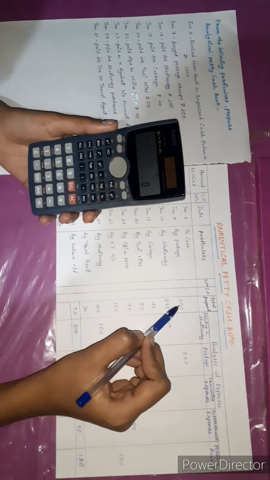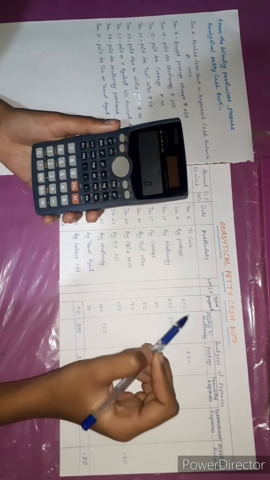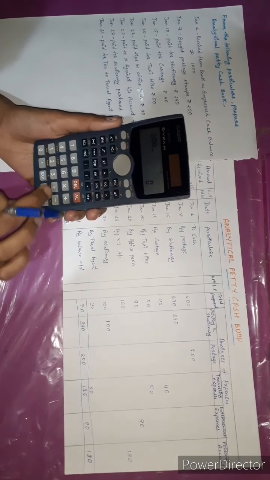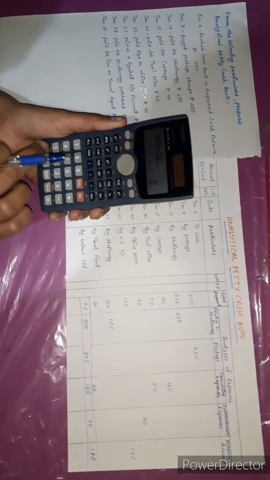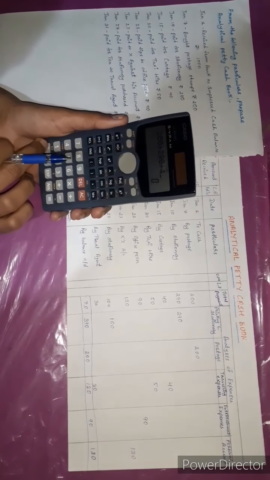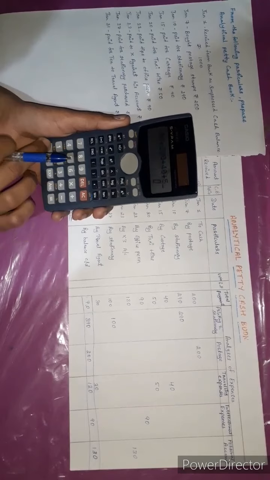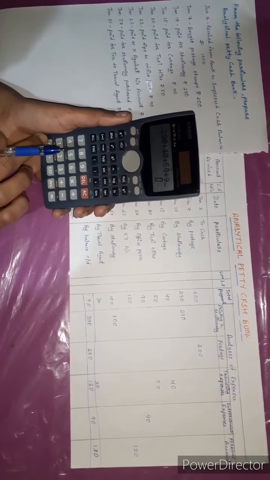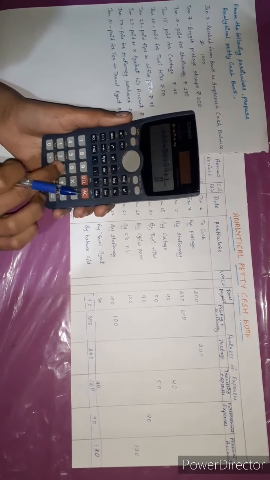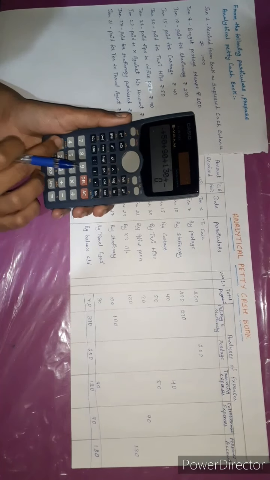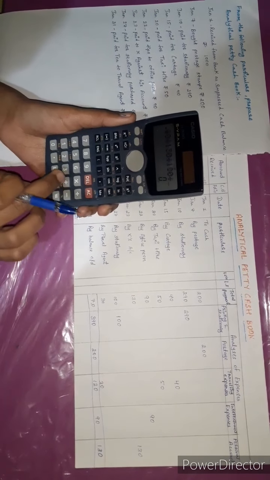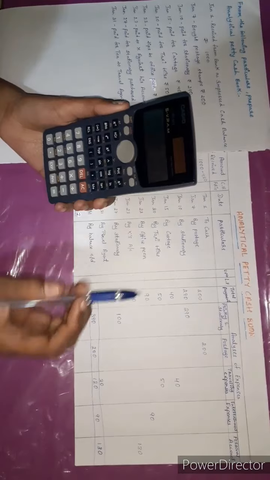So totally, the total payment that we made in analytical petty cash book is 200, 290 plus 40 plus 50 plus 90 plus 130 and 100 and 30 equals 930.